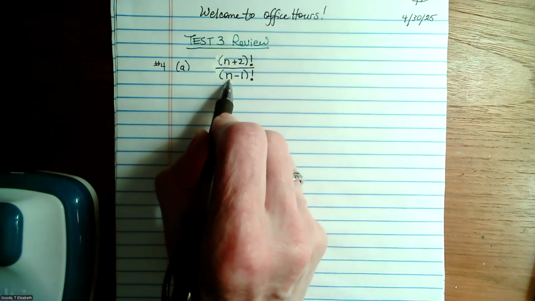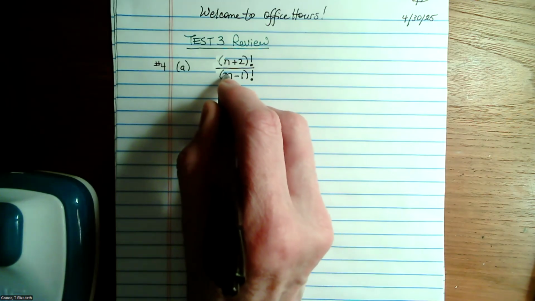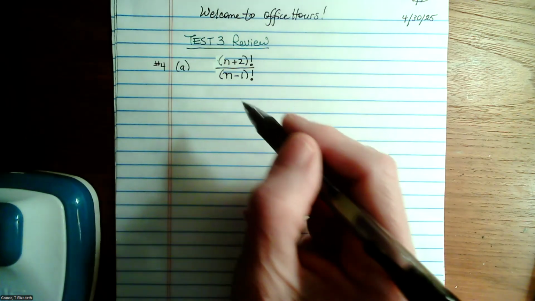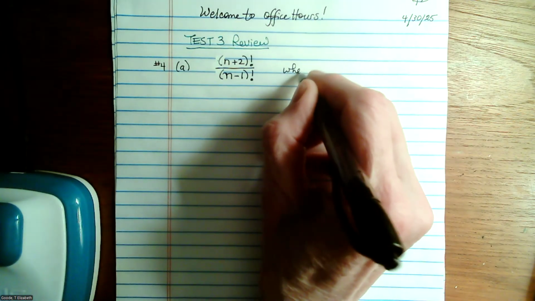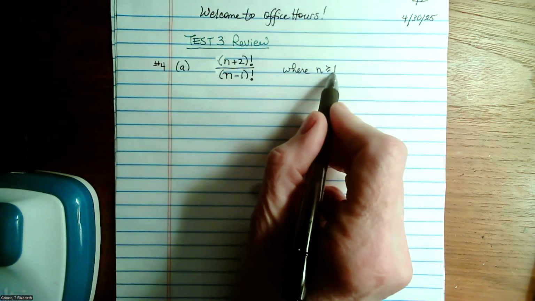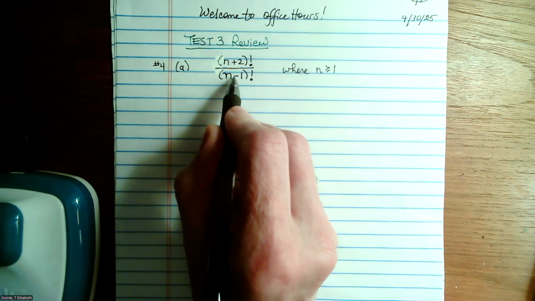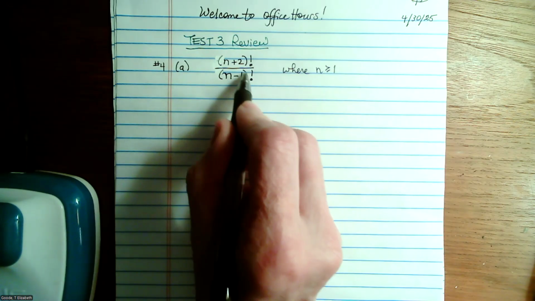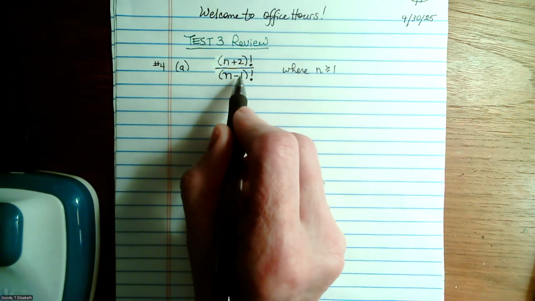So the smallest n would be 1, right? Yes, it's greater than or equal to 1. Because if n was smaller than 1, let's say n was 0, then 0 minus 1 would be negative 1 factorial, and that's not defined.